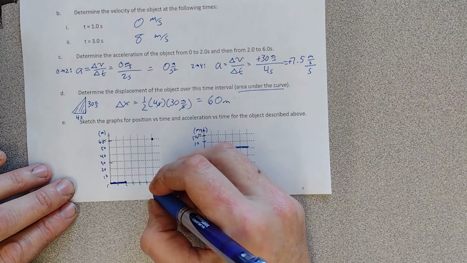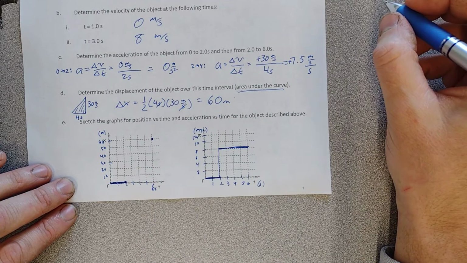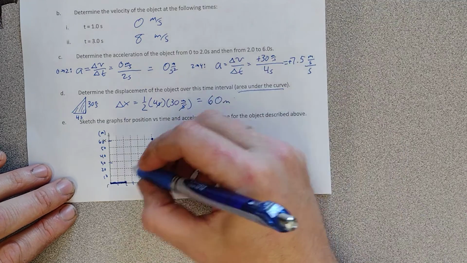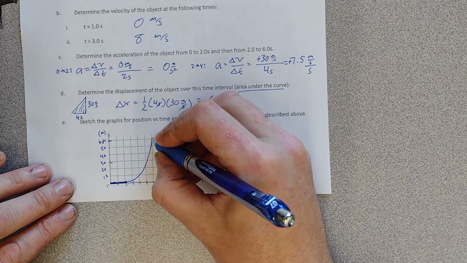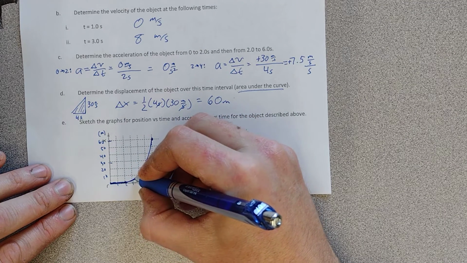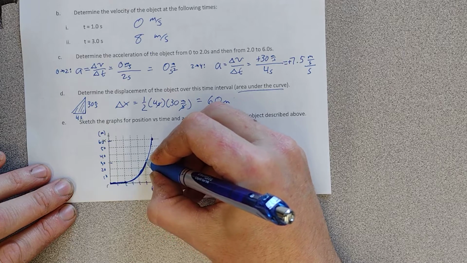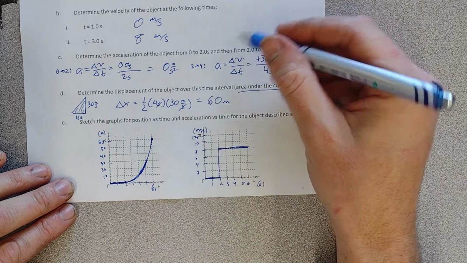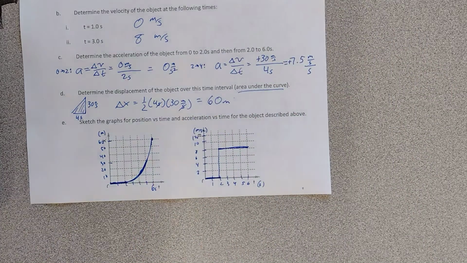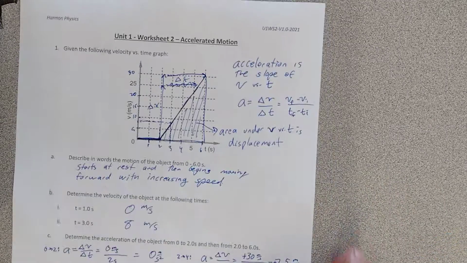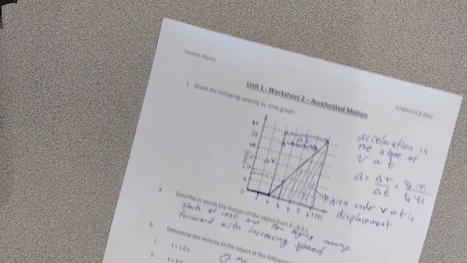All right, so I'm going to put that at 6 seconds. 60 meters at 6 seconds. And it gets up there with a curve. So I just kind of draw a curved line. Don't get too fancy. You could plot more points if you wanted to. You could solve for 5 and, you know, you can go there. But that's good enough. All right, let's look at problem 2.